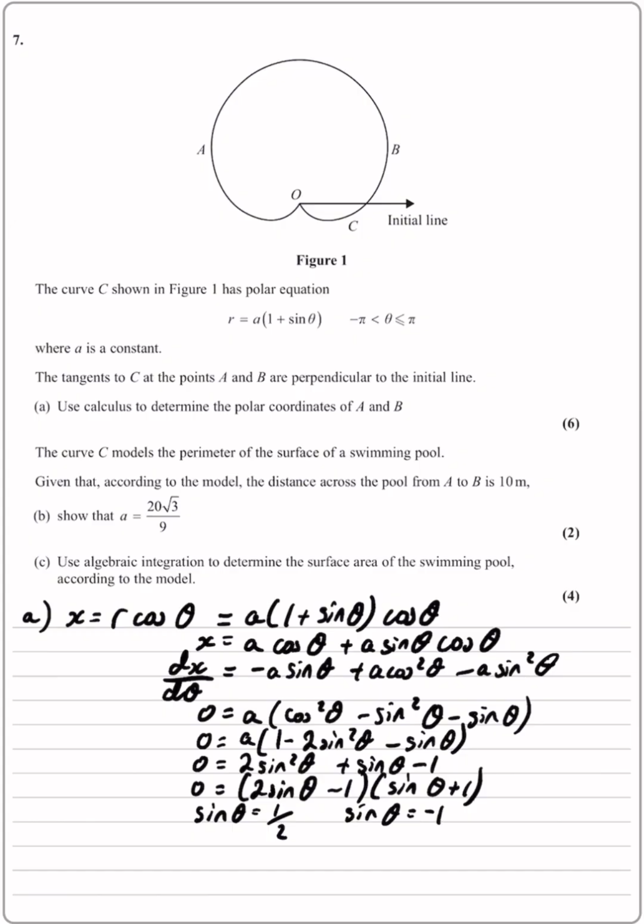The sine theta equals -1: if we substitute the values of theta we get from that, we quickly see that that's actually dealing with the point O, not the points A and B. So I'm going to park sine theta equals -1 and just look at sine theta equals 1/2. There's two values of theta for that one: theta being pi over 6 or 5 pi over 6.